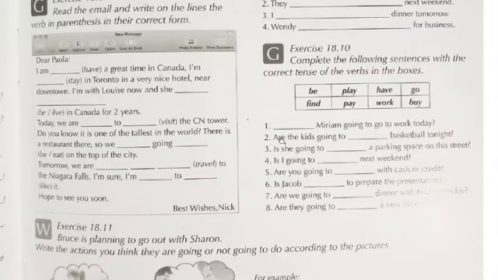Number 2, are the kids going to play basketball tonight? Are the kids going to play basketball tonight? 3. Is she going to pay a parking space on the street? Is she going to pay, maybe? Is she going to pay a parking space on the street?